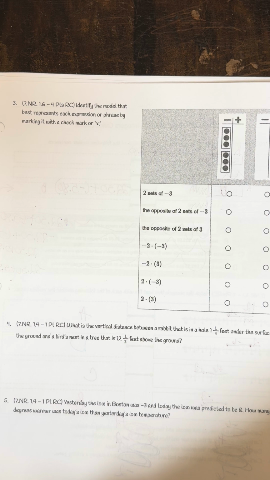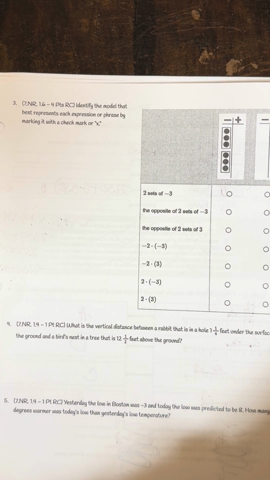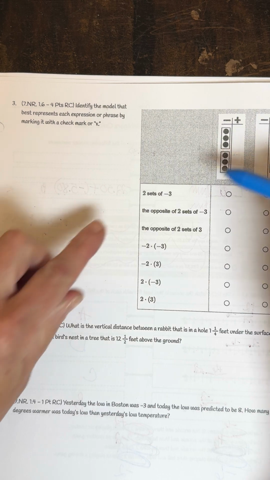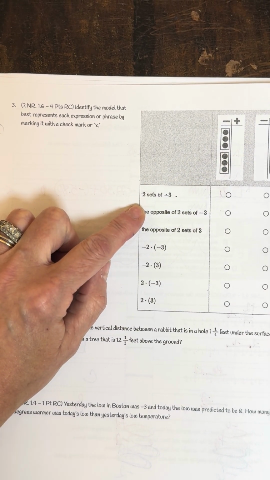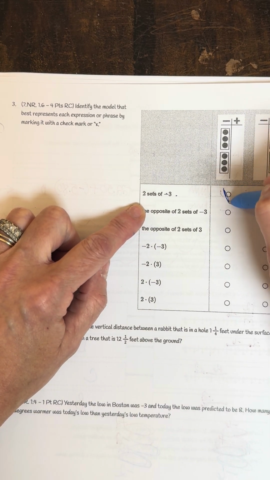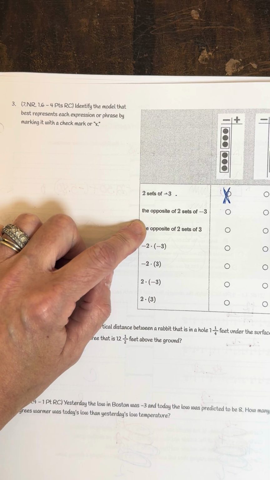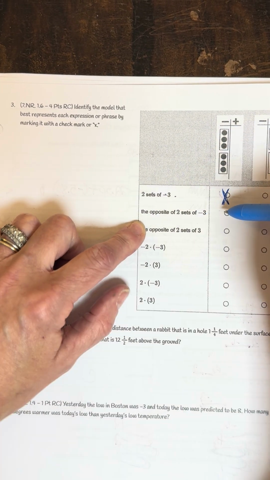Number 16 on the formative is a number line instead of this, but it is the same thing. So we need 2 sets of -3. Well, that's 2 sets of positive. So this one right here aligns to that. The opposite of 2 sets of -3.